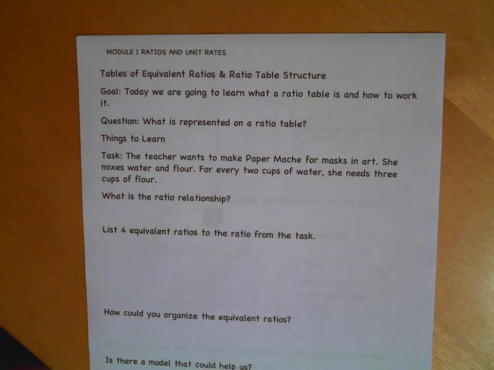Hello, math students. This is Module 1, and we are working with ratios and unit rates. The lesson for today is Lesson 6, and it's called Tables of Equivalent Ratios and Ratio Table Structure. Our goal for today is to learn what a ratio table is and how to work it. The question I want you to think about during our lesson is, what is represented on a ratio table?